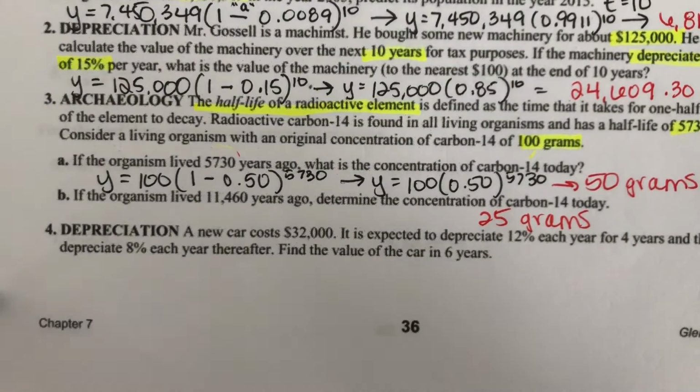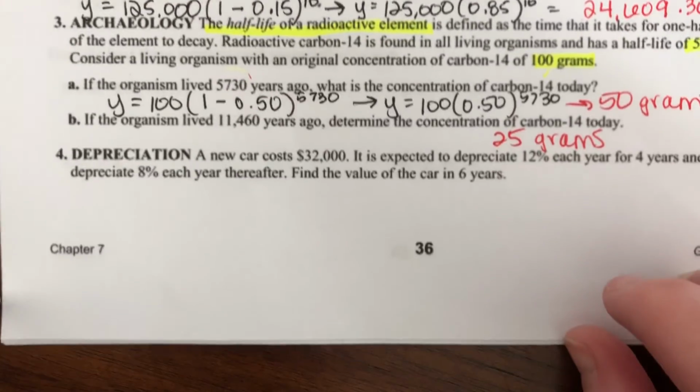That was an interesting problem. Don't overcomplicate it. I was trying to use the formula and you did not need to.